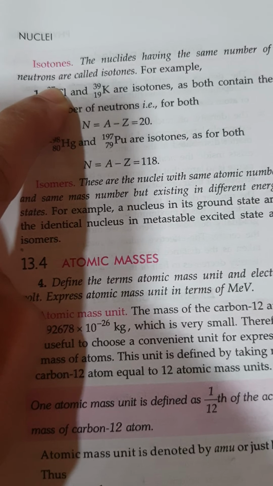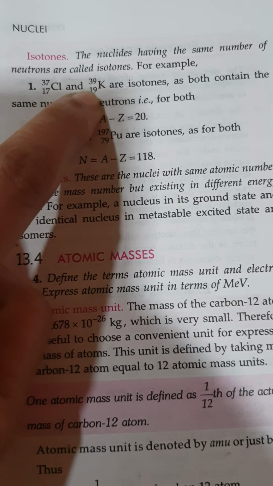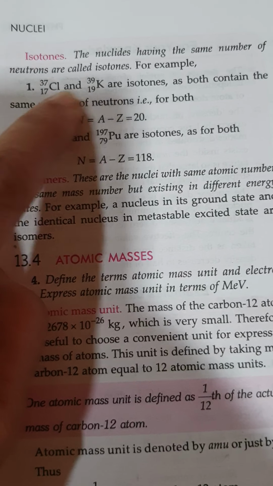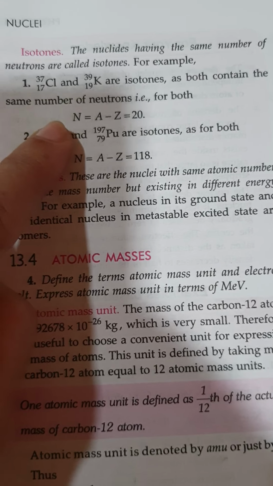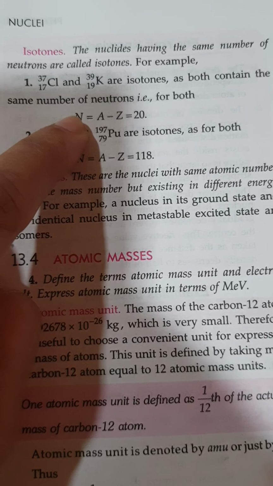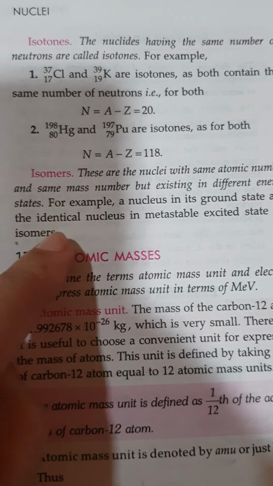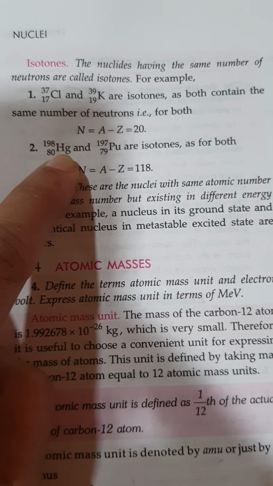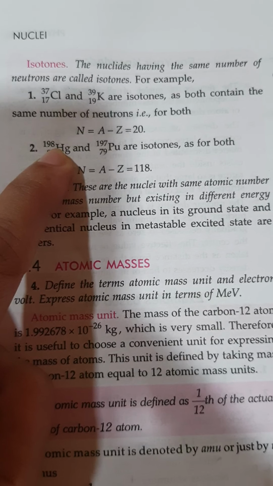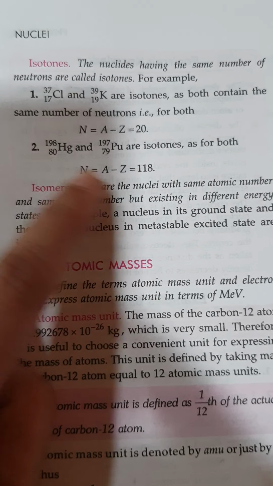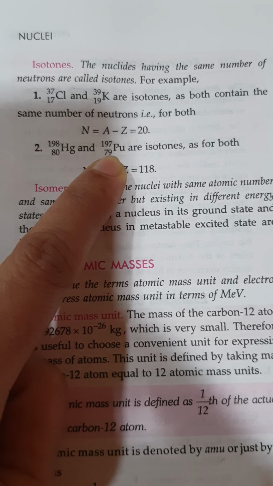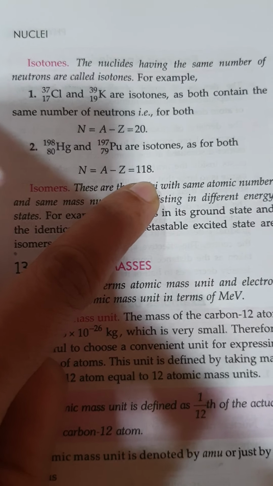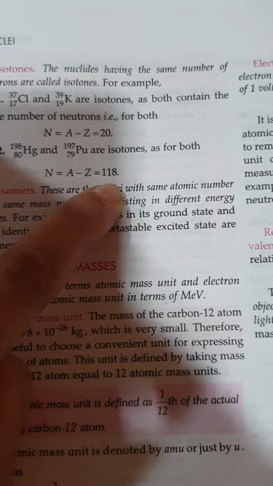So see here, 37 minus 17, 20. 39 minus 19, 20. So both these nuclei have the same number of neutrons, and that is why they are called isotones. And another example, 80Hg198 minus 80, 118. Gold 79, 197. Subtract it, you get the number of neutrons as 118.